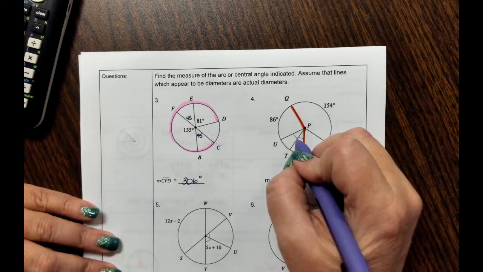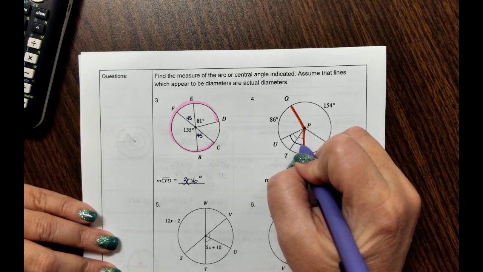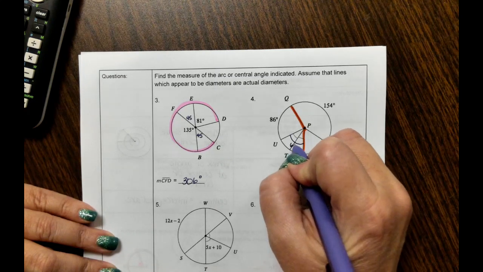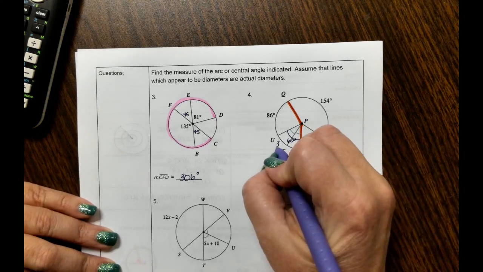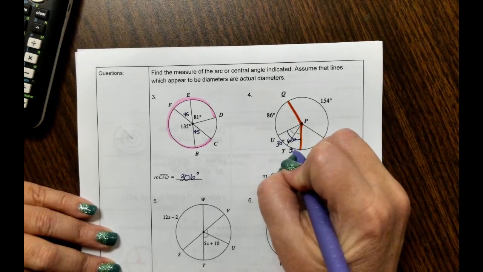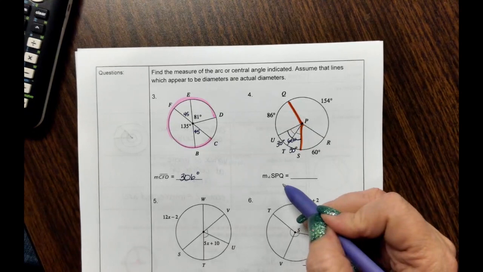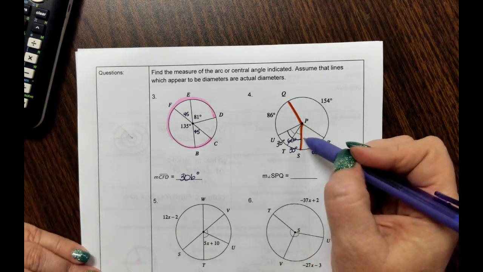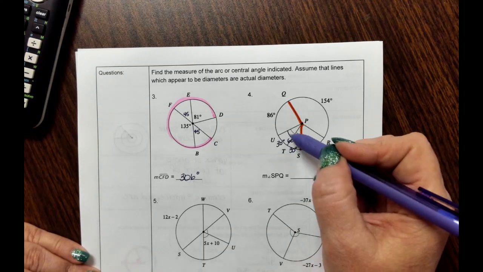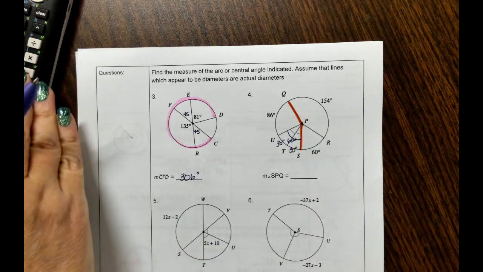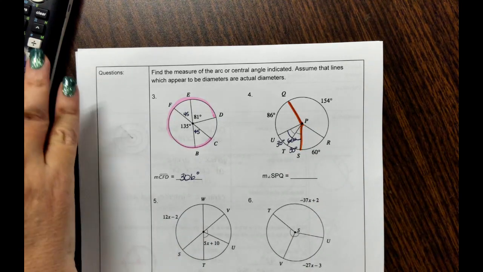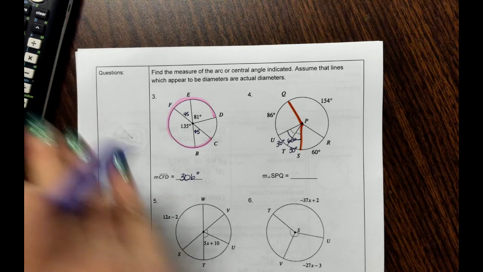Well, anytime you get stuck, just start labeling everything that you know. I noticed that these two are marked congruent to each other, so I'm going to set them equal to each other. So that other angle is also 5x plus 10. Now, I know that the angles are equal to the arcs whenever the vertex of the angle is in the center. So this 5x plus 10 is talking about these two angles, and this 12x minus out here, but we know the angle equals the arc.